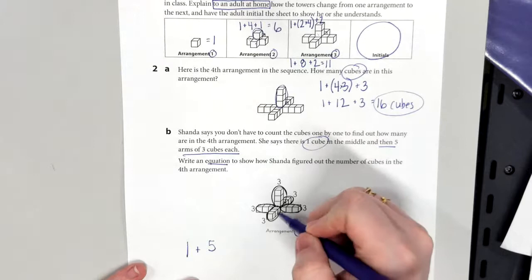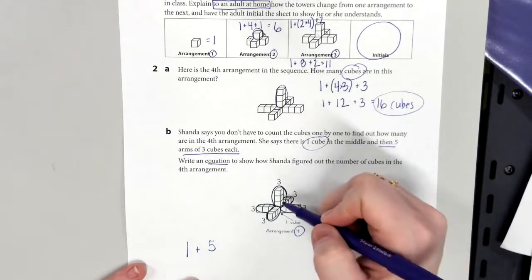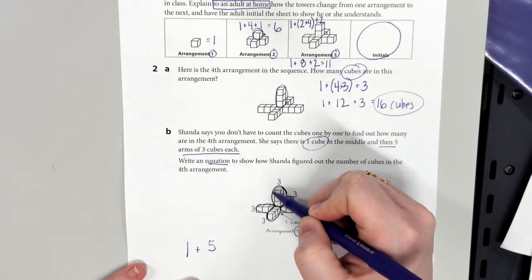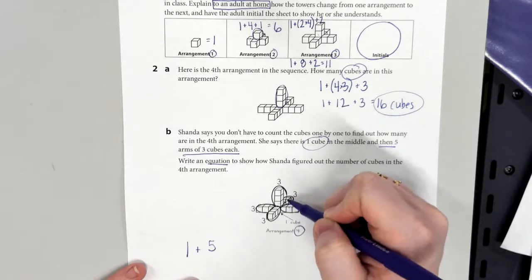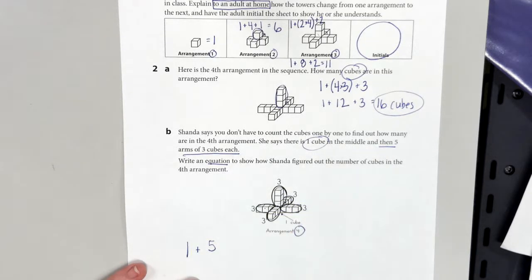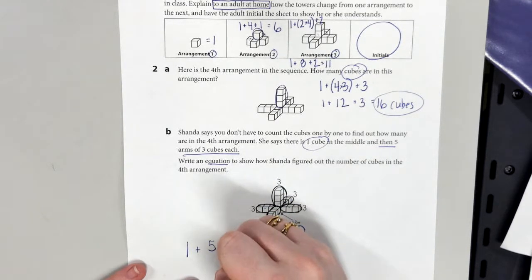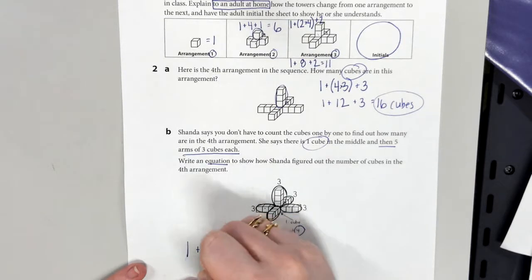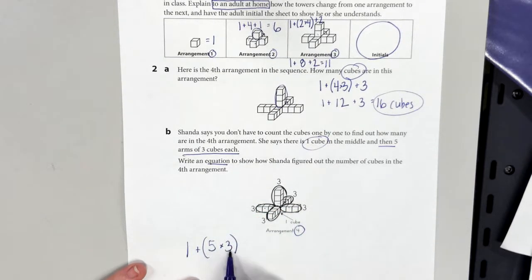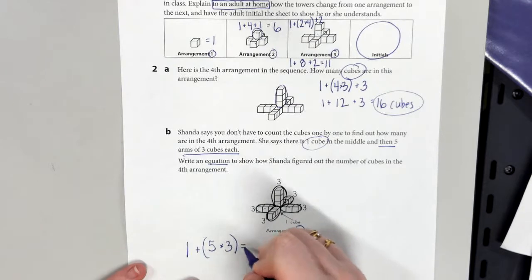There's 5 arms. Now this time she says there's 5 arms because she's talking about this being an arm right here. So 1, 2, 3, 4, 5 arms. That's where she got the 5 from. 5 arms of 3 cubes each. Here's how I show 5 arms of 3 cubes each.